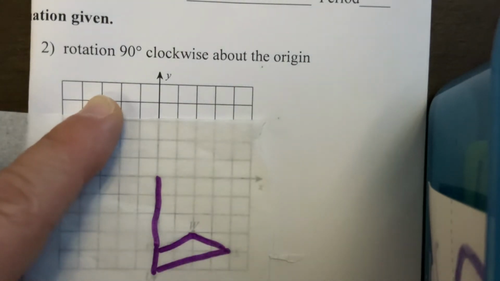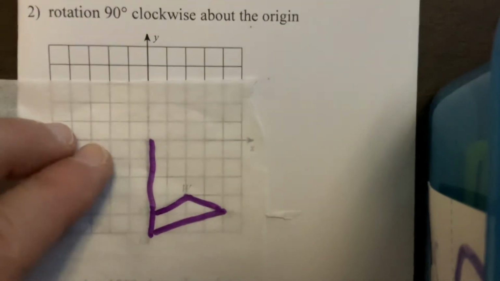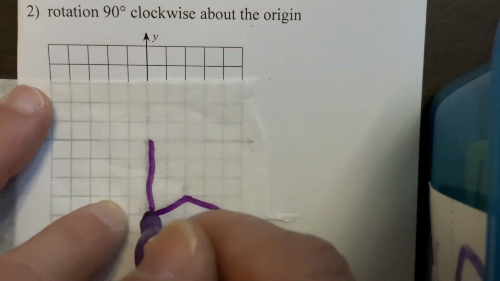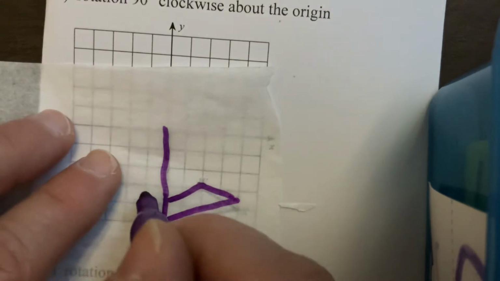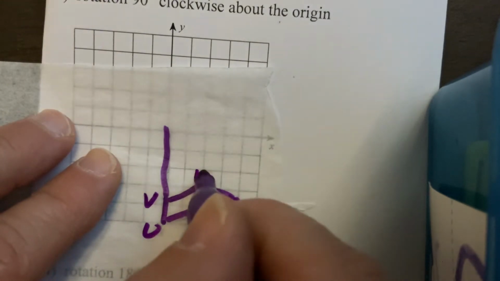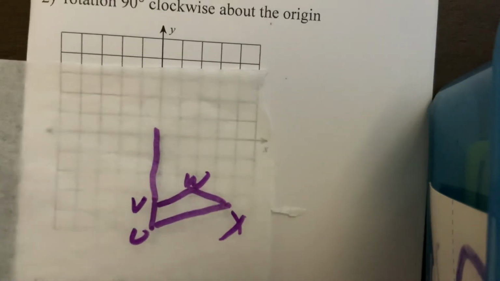That is not a gray. I should have used a ruler. I just did the exact opposite of what I told you guys to do. Let's see. So we've got V, U, W, and X. And then you're absolutely right, dear. So we're going to hold the middle and we're going to rotate.